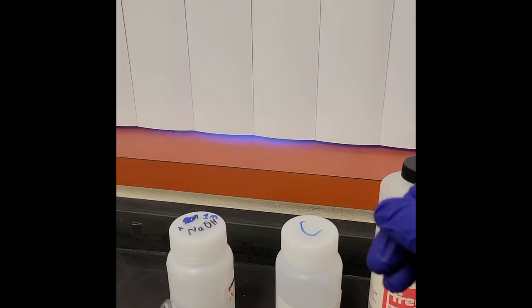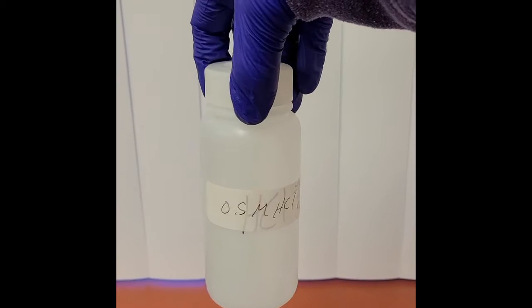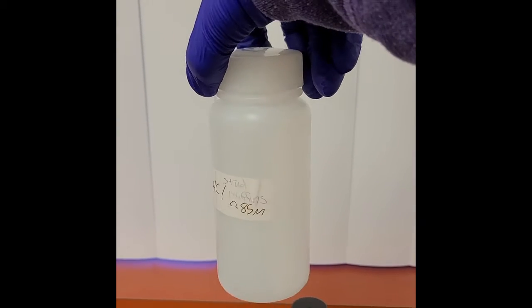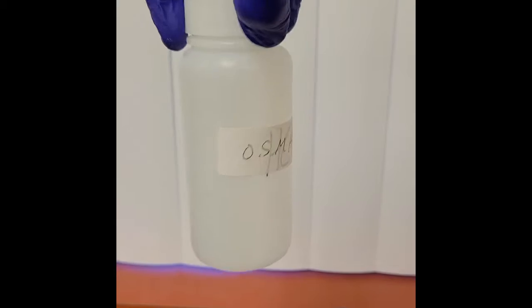I've got this, which says 0.5 molarity hydrochloric acid. That's not right. I'm going to relabel this here in a moment, but I'm not exactly sure what the molarity of this hydrochloric acid is.